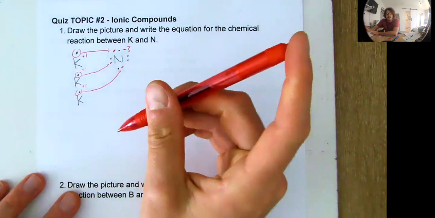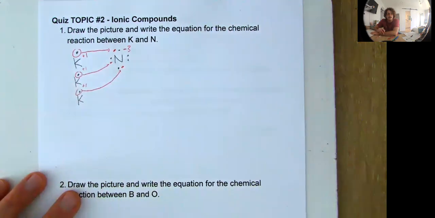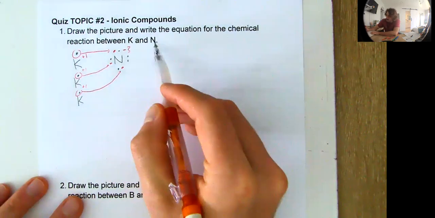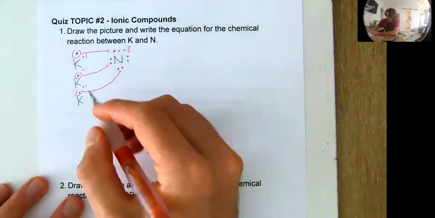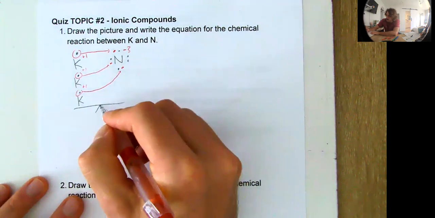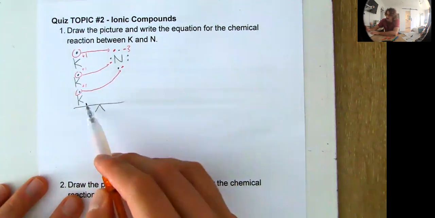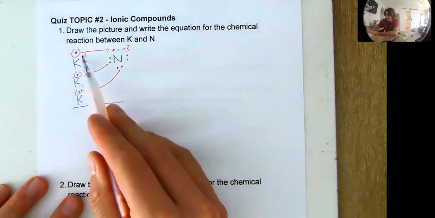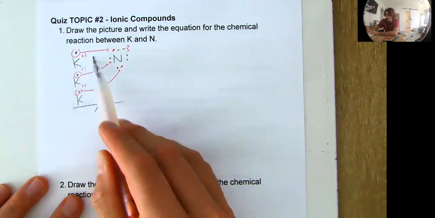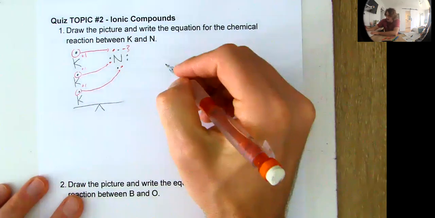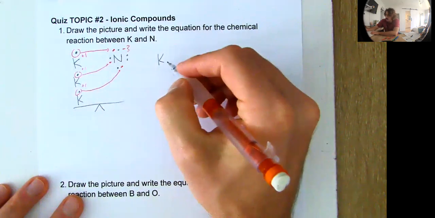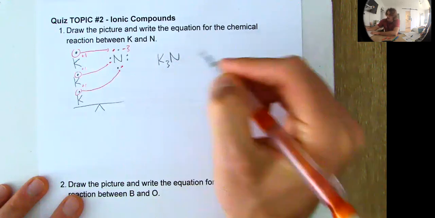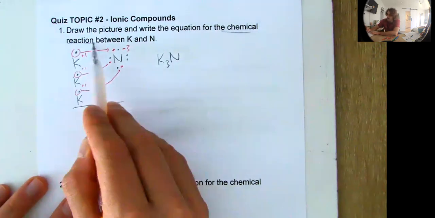Okay, now, how do we write out the chemical reaction between potassium and nitrogen? Well, we know that potassium and nitrogen react to form a compound, and that compound is the ionic compound once they balance. So you see there's 3 potassiums on this side and 1 nitrogen on this side of the balance beam in order for the charges to balance each other. See, there's positive 3 on this side and negative 3 on this side. That means they're balanced. So the final ionic compound should look like this: K3N. So how do we write that in a chemical equation, in the chemical reaction?